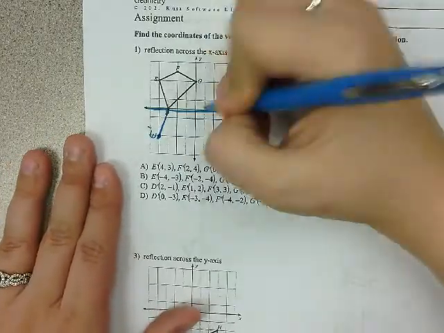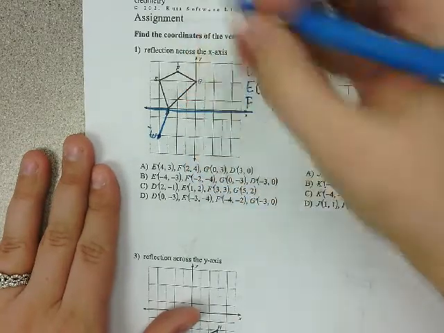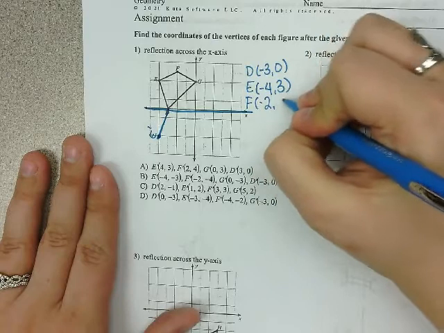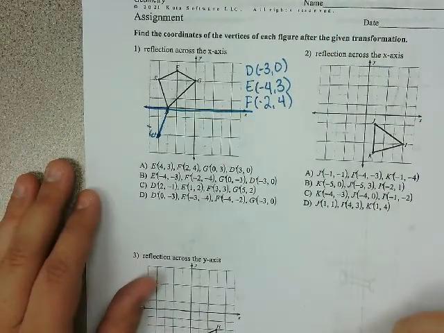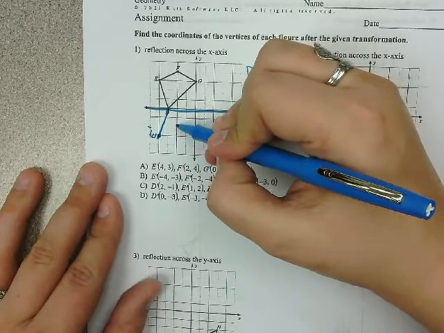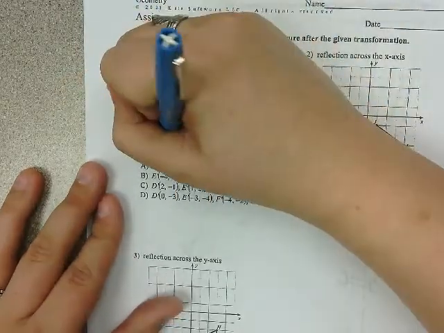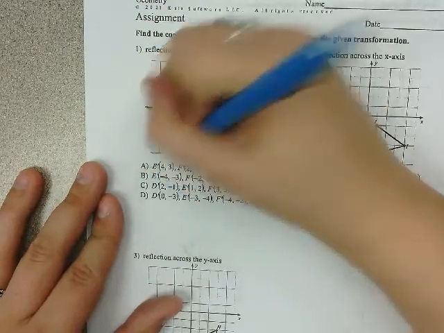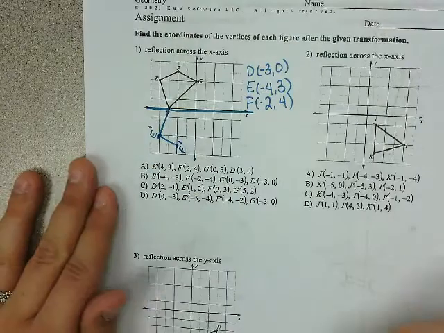F is -1, 2, and then +1, 2, 3, 4. So what happens to that 4? It becomes a negative. So we have -1, 2, 1, 2, 3, 4. That's not just F, it is F prime. Thank you.